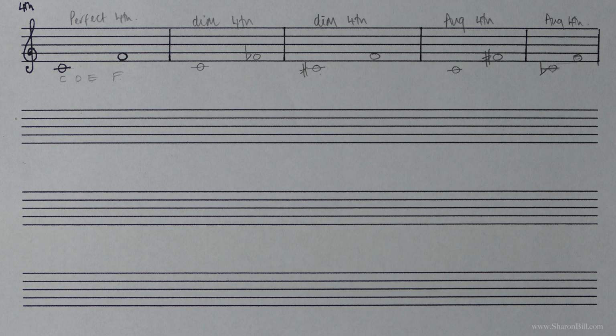So hopefully that's helped you to clarify the topic of the intervals of a perfect fourth.